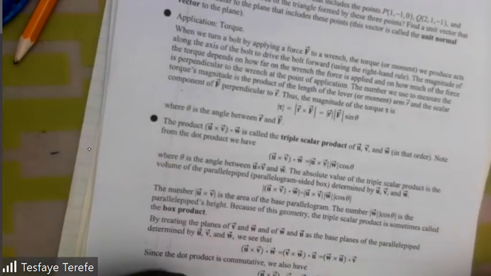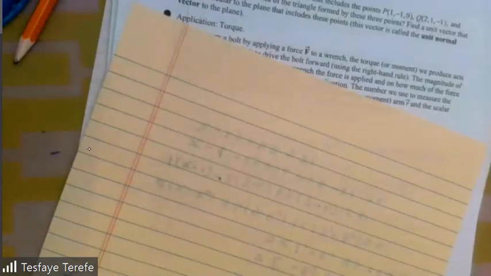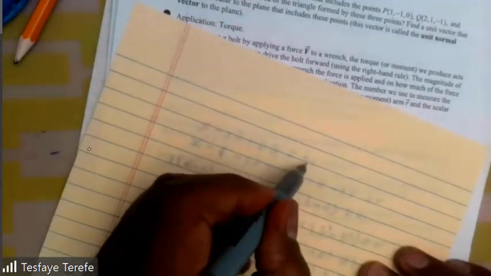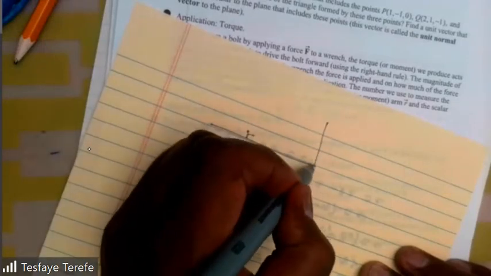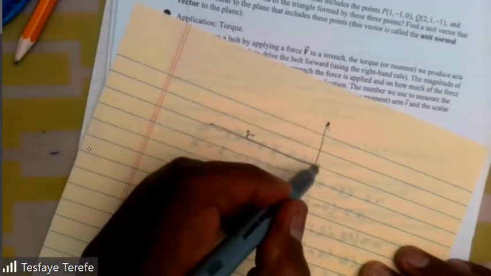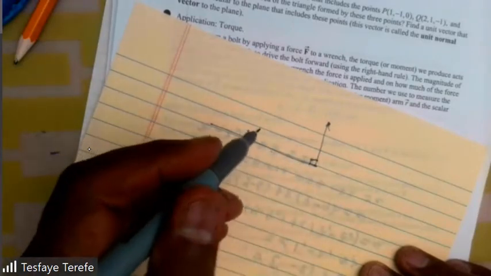Why? Because let me show you. The cross product depends on the angle between them. So if this is the radius and the force is applied like this, the angle between them is 90 degrees. So sine of 90 degrees is 1.